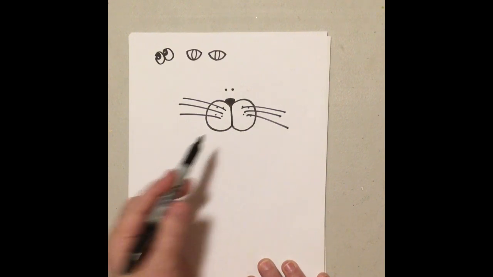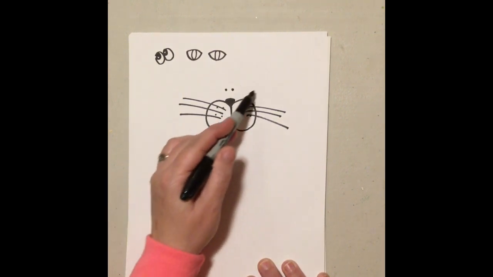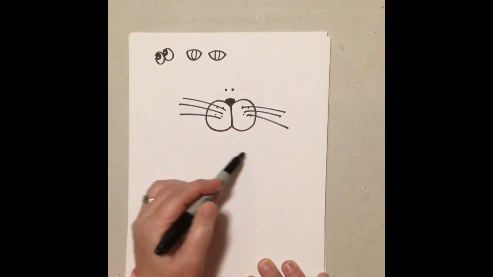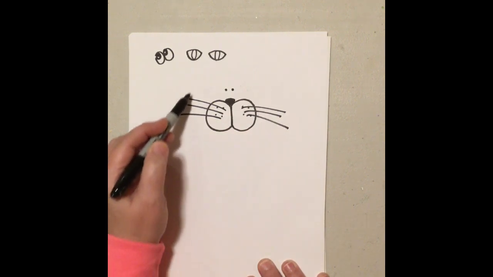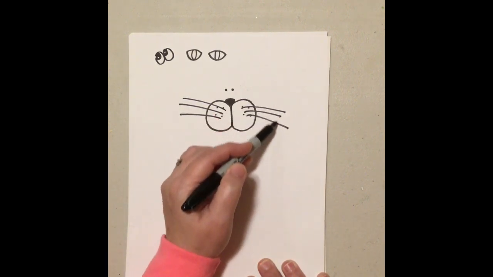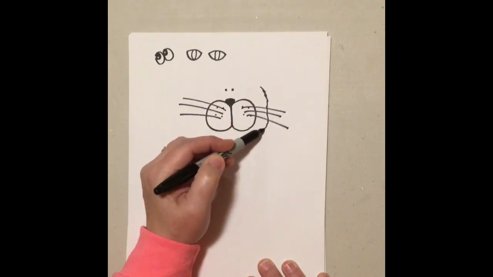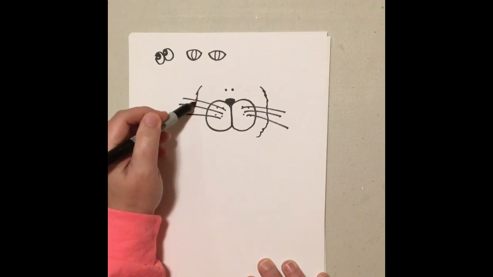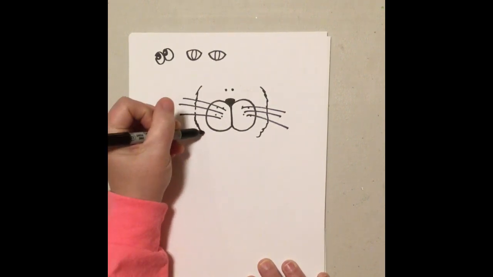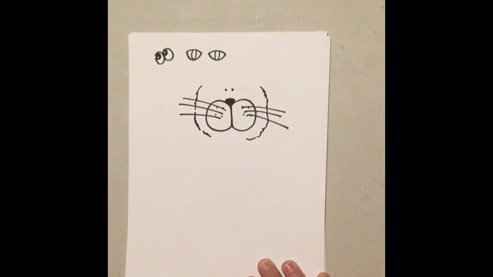So let's see, from this point, I'm going to give my cat's face. So I'm looking at a big, almost a U shape around the bottom. And if you want to make it a solid line, you can. If you want a little zigzag to make it look a little furry, that's okay too. I'm giving my little zigzag to make it look just like a little bit of a furry cat.